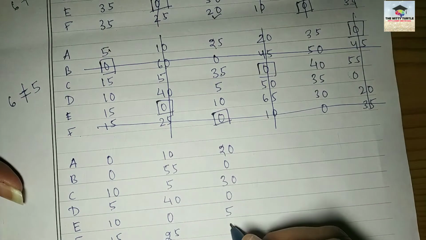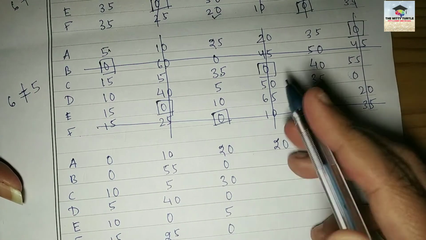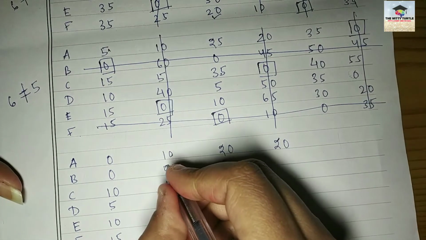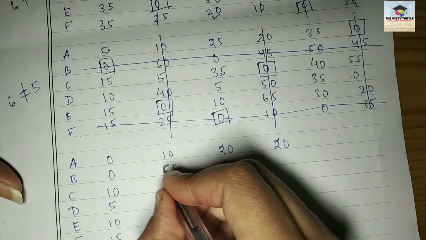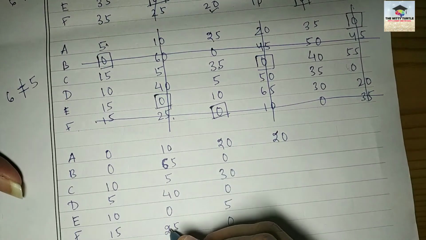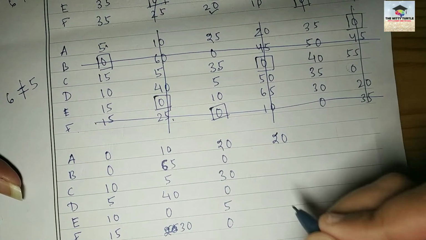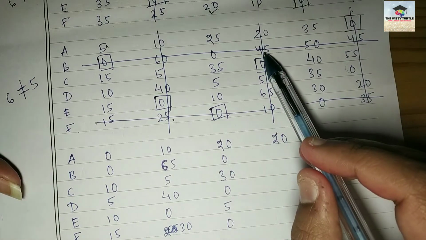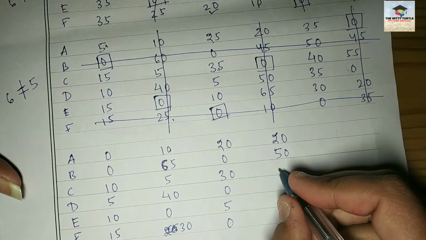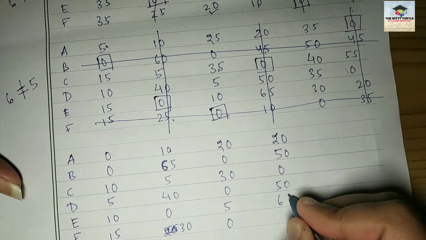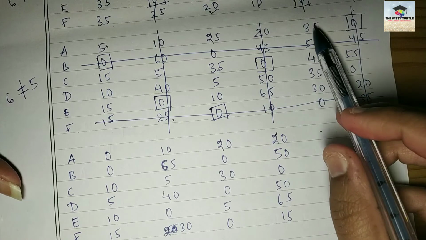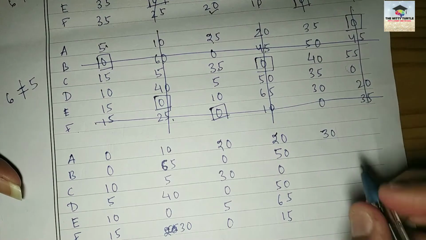0, 5 and 0. Again 20, then 45, so you have to add 5. Sorry, here also you have to add 5. It will be 65 and here also an intersection is forming, so 25 plus 5 will be 30, right? So here it will be what? 45 plus 5, it will be 50, right? 50 and then you have 0, 50, 65, then 10 plus 5, it will be 15, then you have 35, so subtract 5 from 35, that is 30, right?